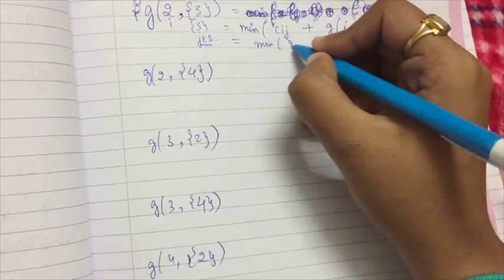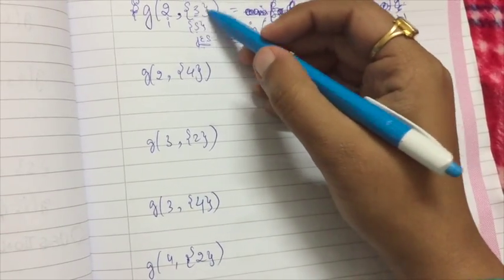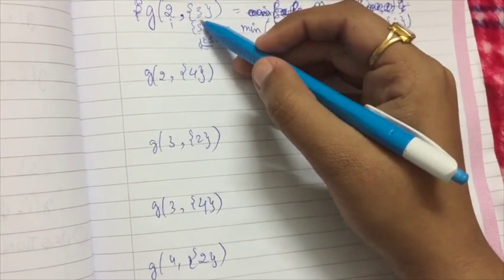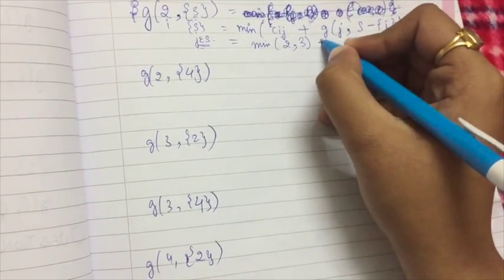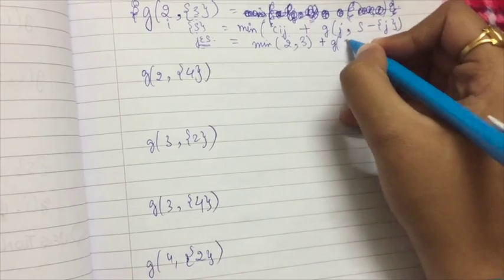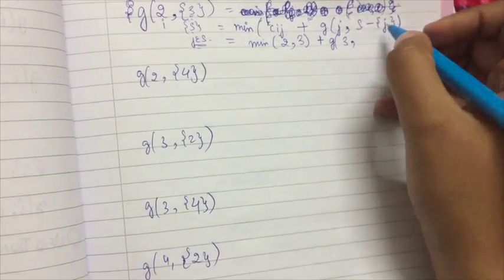Here it comes out to be the minimum of, see, I comma J. I is 2, and what is the value of J? J belongs to S, and what is my S here? S is a set which contains 3, that is J is equal to 3, plus g of 3 comma S minus J. What is S?